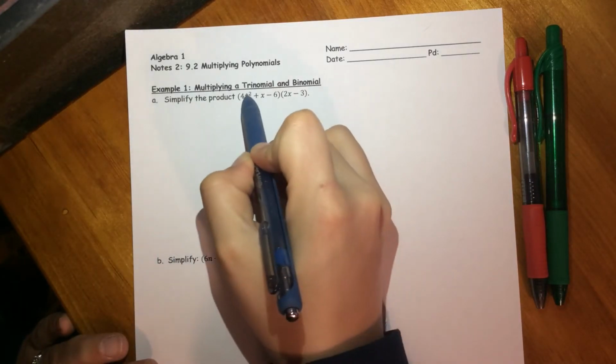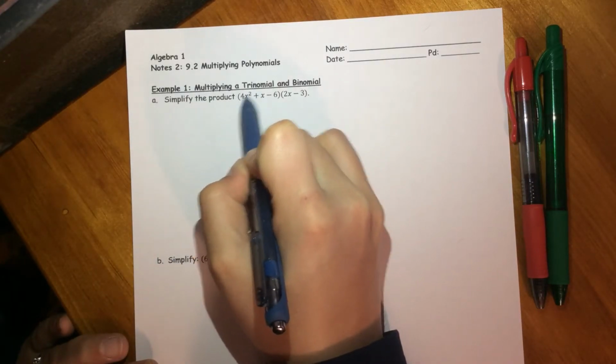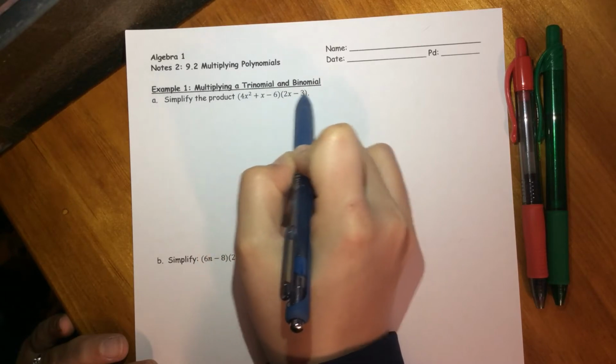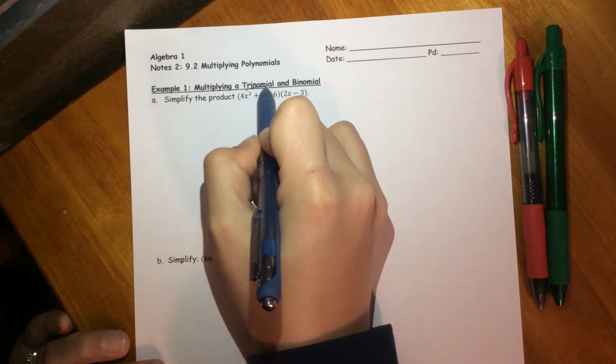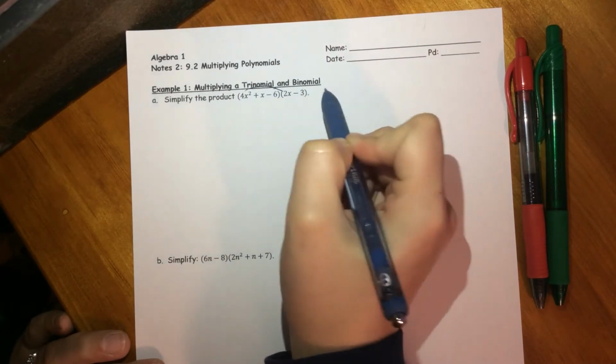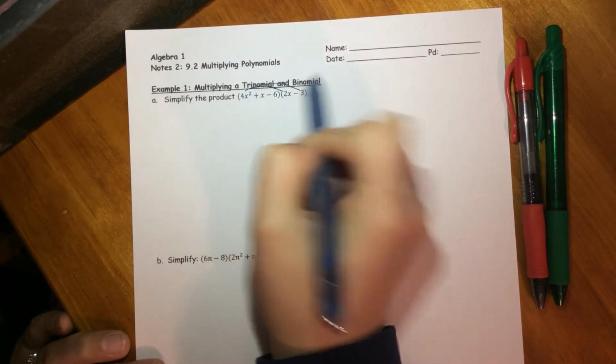Okay, so it's very similar to the FOIL method that we previously talked about, and it's similar to the distribution method that we talked about with the monomial and the trinomial or the polynomial. So the idea is going to be the same. We're going to take each term in the first set of parentheses and distribute it to each term in the second set of parentheses. So what that's going to look like is you're going to take the 4x squared, distribute it to the 2x, and distribute it to the negative 3.